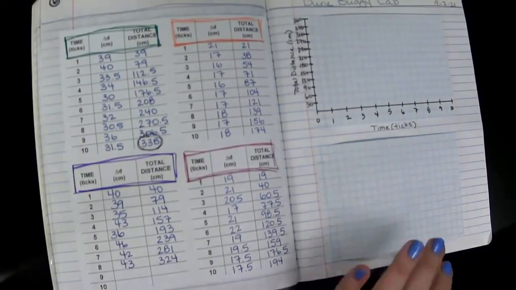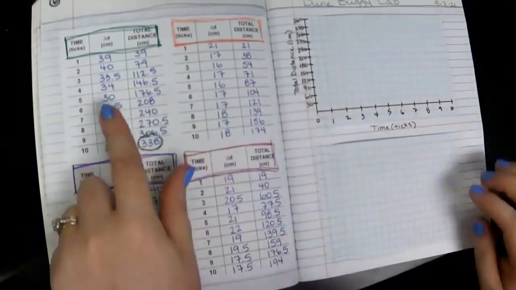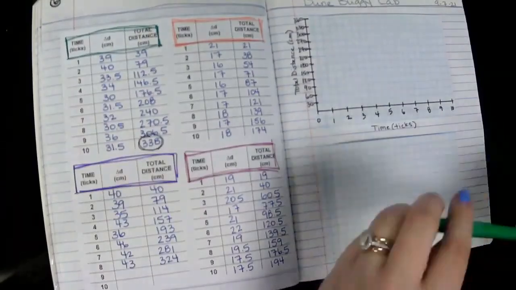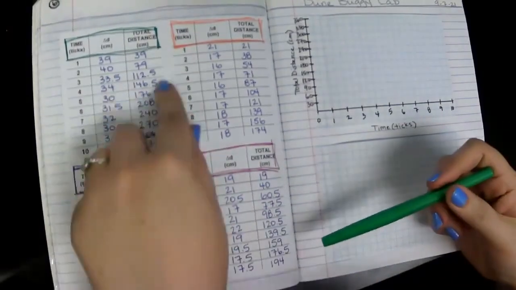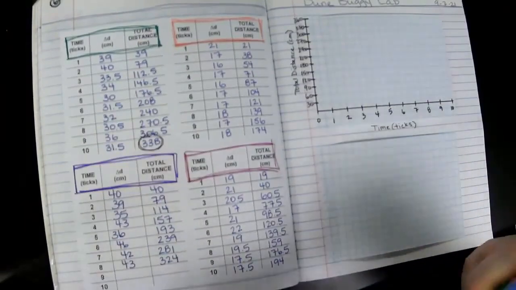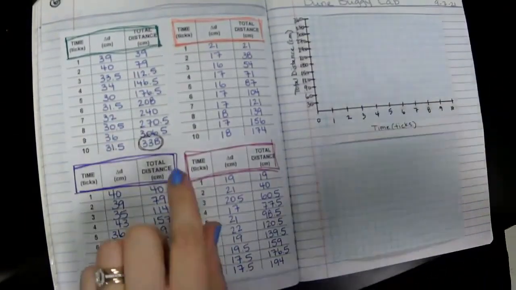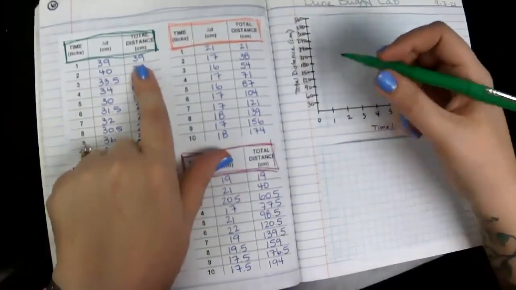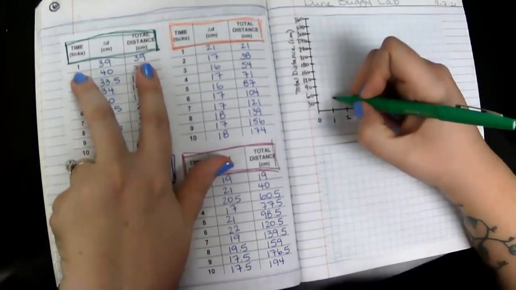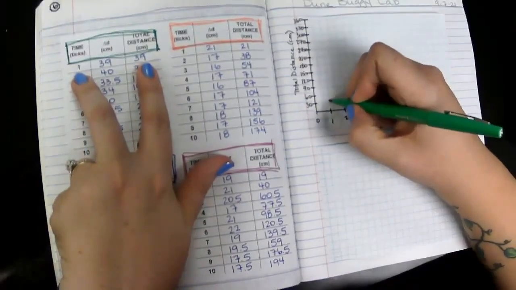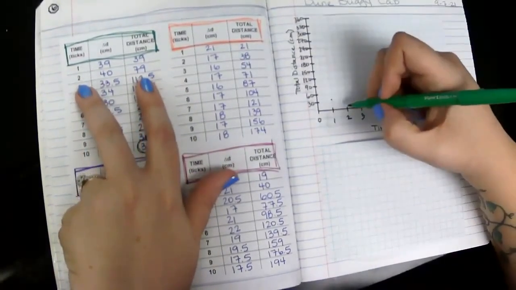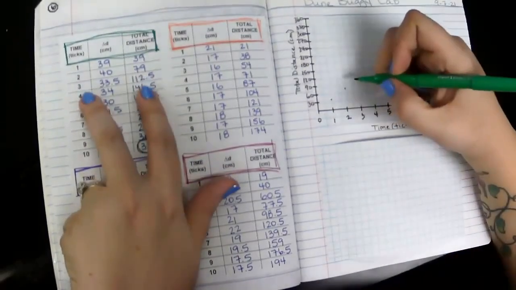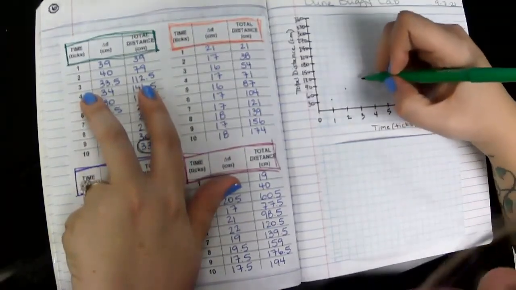So the next thing that we're going to do is to actually graph our data. Pick a data chart. It doesn't matter which one. Take the color that you have marked to represent it, and we're going to graph all of those points. So my first one is at 39. Second one is at 79. Third one at 112.5.